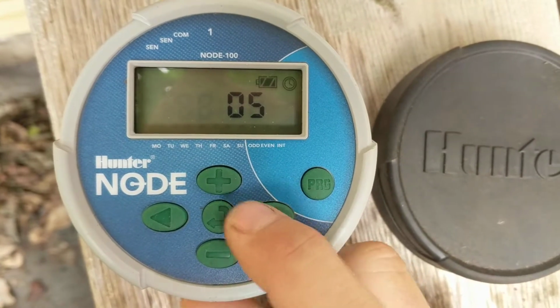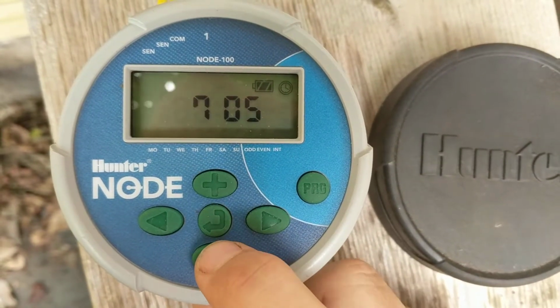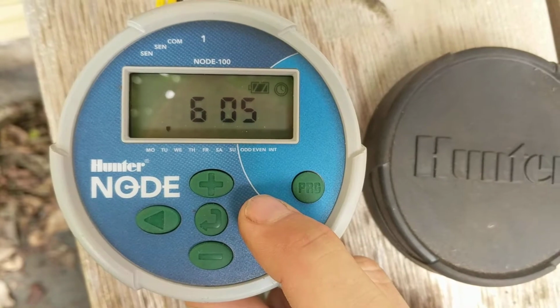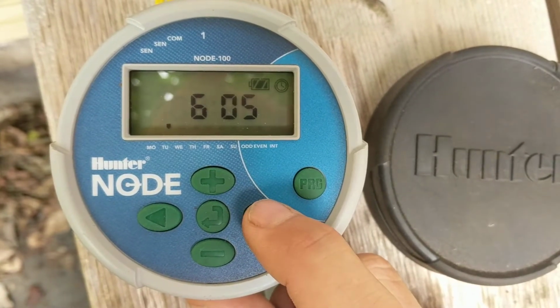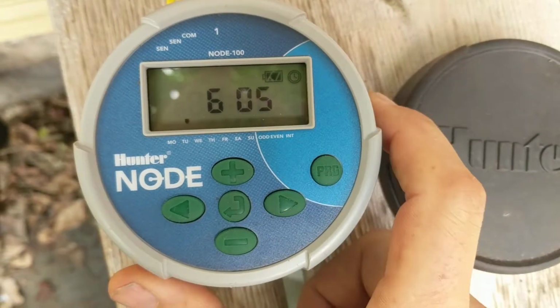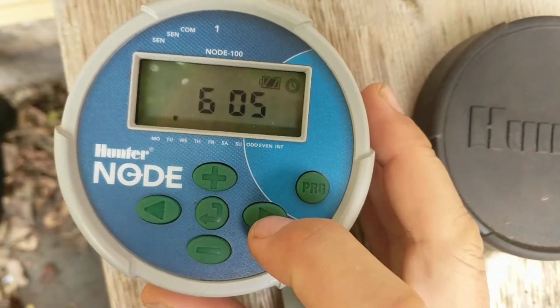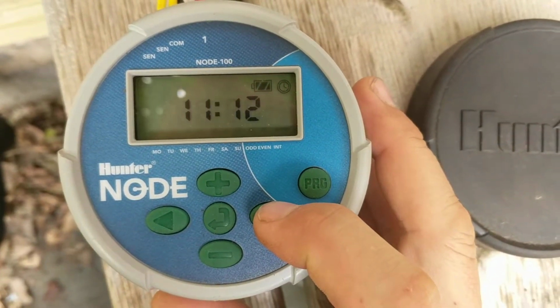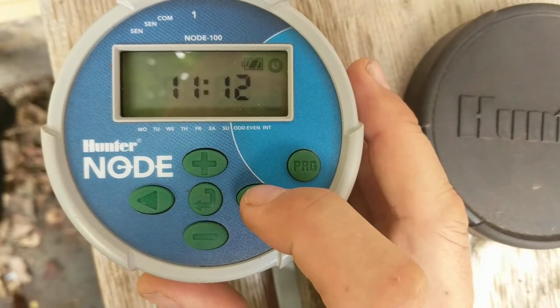The next key gets to the month. You can plus or minus to change the month. To the right again, you can get to the day, and you can plus or minus the day of the month to set the calendar, and you can press that again to get to the time.